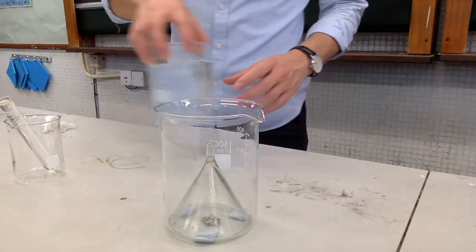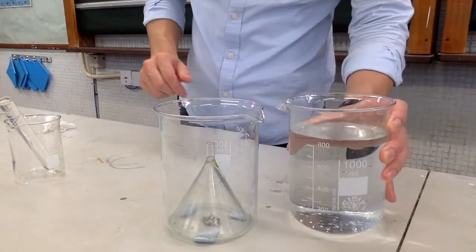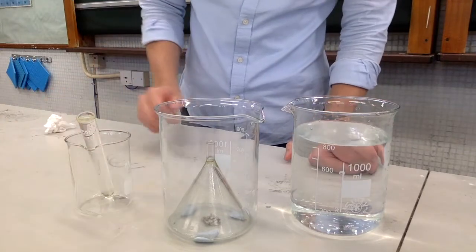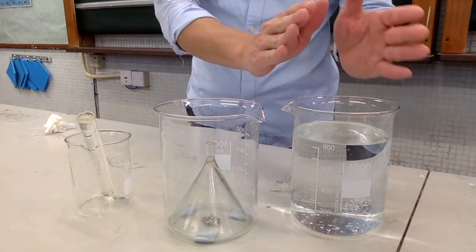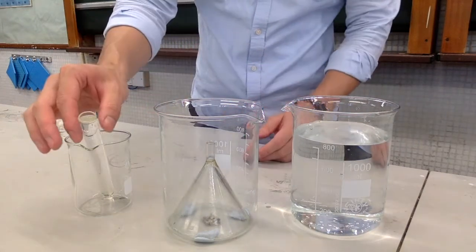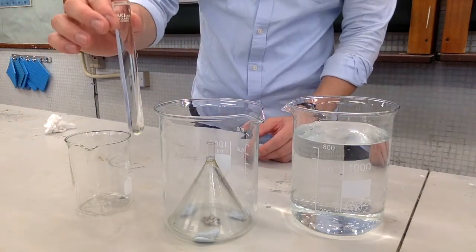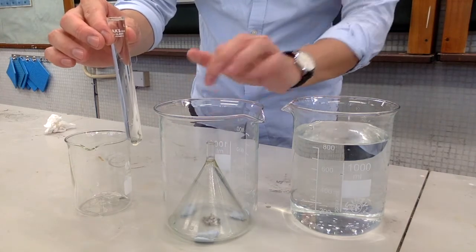Now, prepare yourself a large beaker of water. What I'm going to do right now is quickly pour the water into the apparatus and at the same time put this test tube on top of the stem of the inverted funnel.